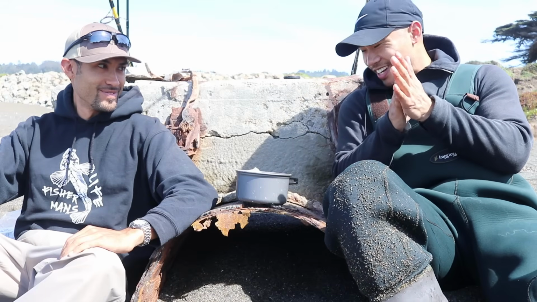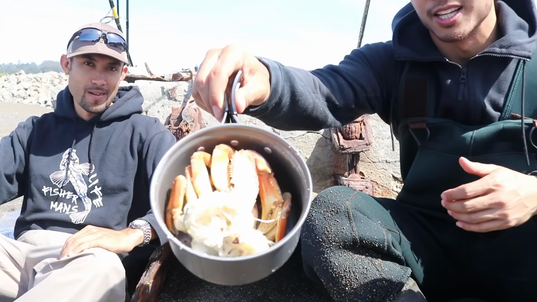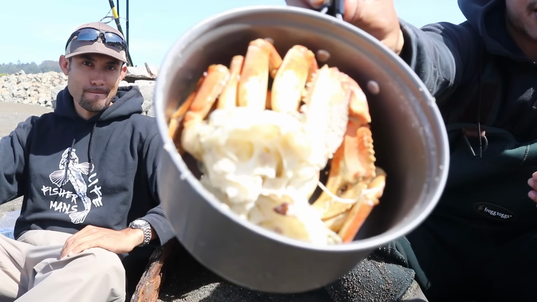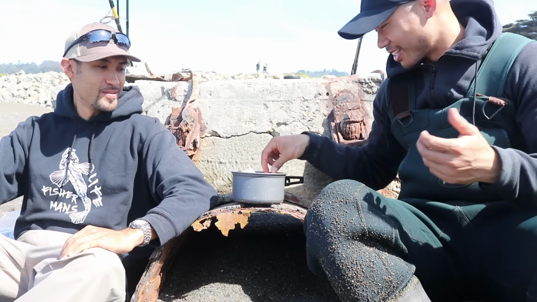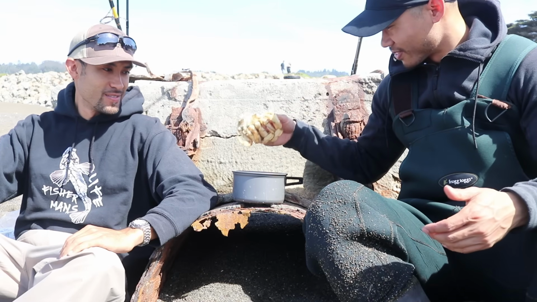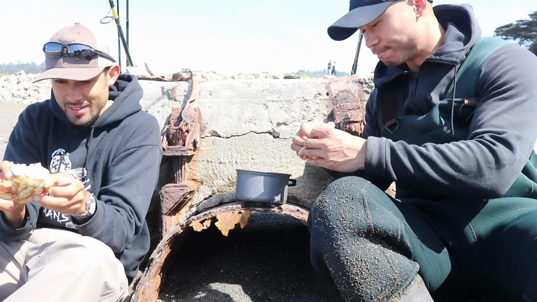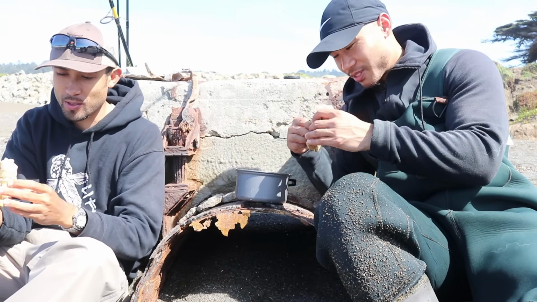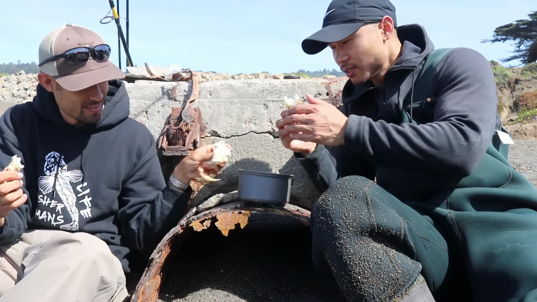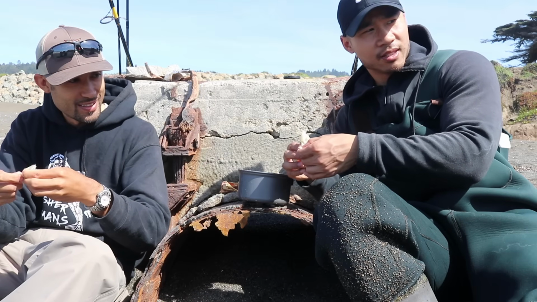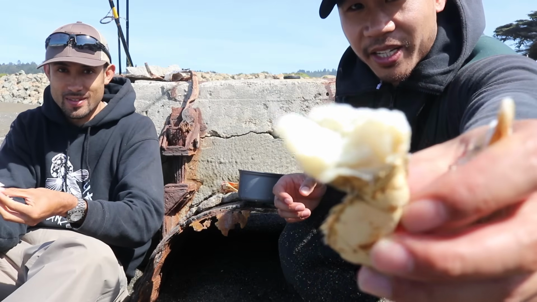Hungry, dude. All right, just finished cooking this crab. We're about ready to eat. I split it in half so we can each take half. Sounds good to me. Smells like crab, dude. And ocean. Yep. See how this is. That big piece of meat right there.